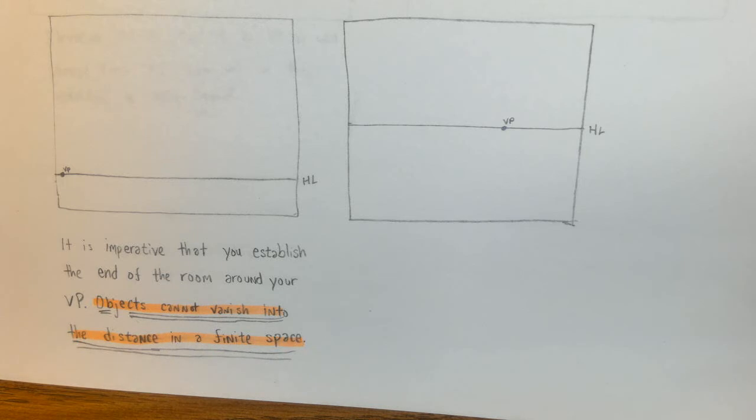Alright, it is imperative that you establish the end of the room around your vanishing point. Objects cannot vanish into the distance in a finite space. Look at what finite means.